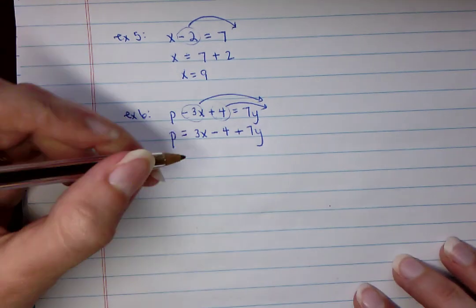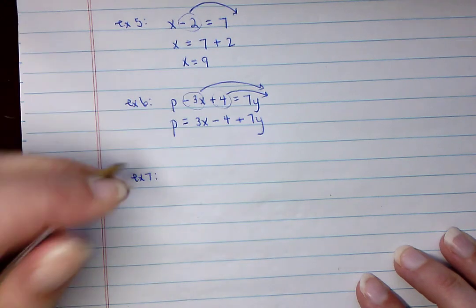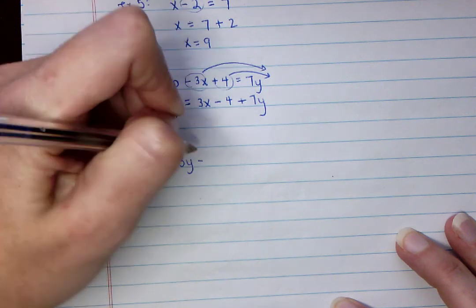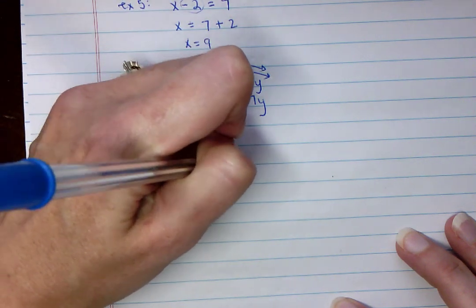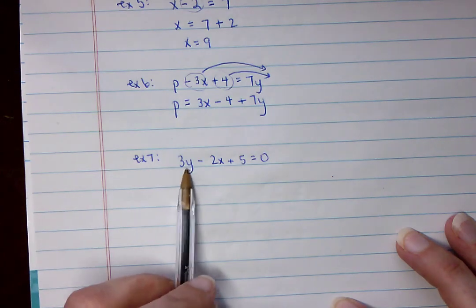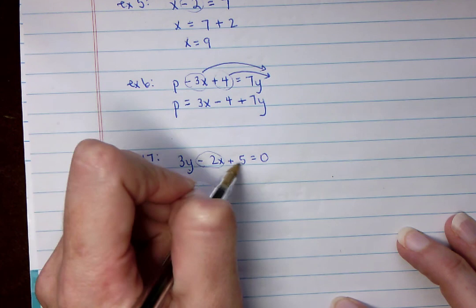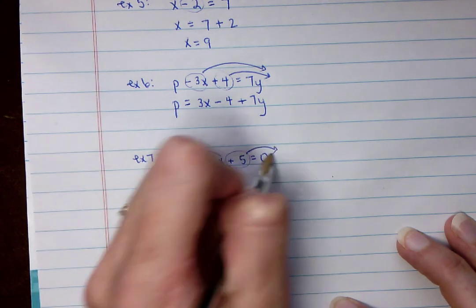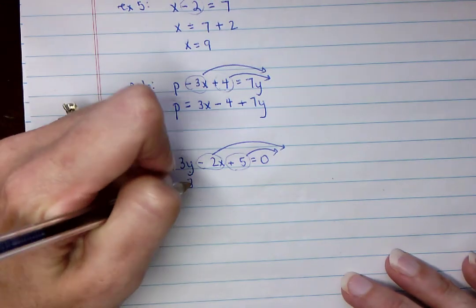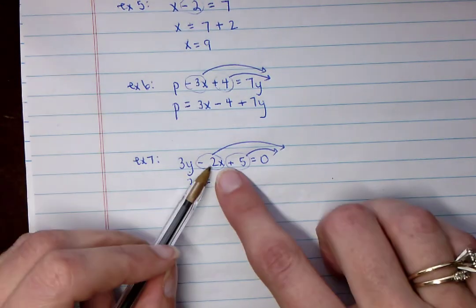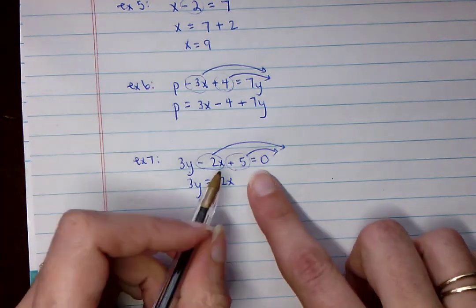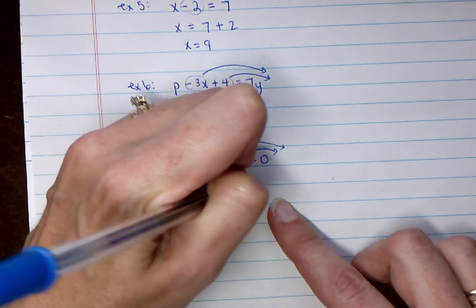And then the very last one is example 7. And they say solve for y. So they do a little bit more on this one, like one more step. So in order to solve for y, you're going to need to move this, right? And you're going to need to move this. We're going to move it to the other side, okay? If we move it to the other side, it changes signs. So we're going to say 3y equals, and then instead of a minus 2x, we're going to say 2x when it's on the other side. This is going to become a minus 5 when it's on the other side.